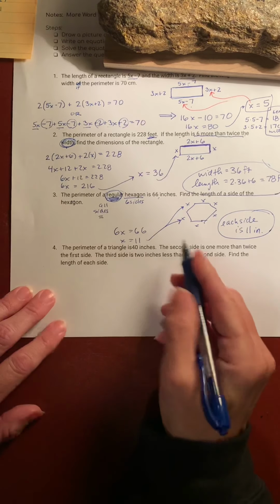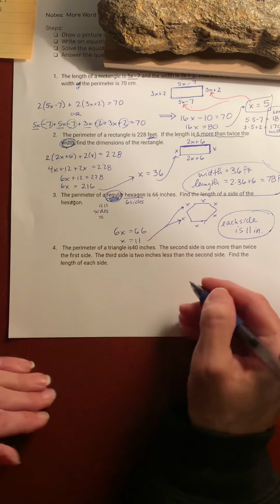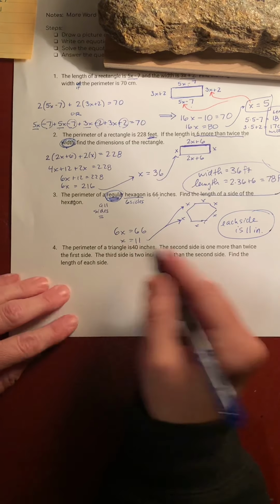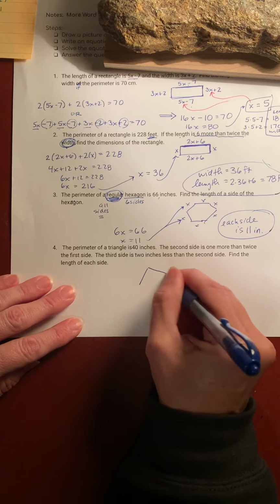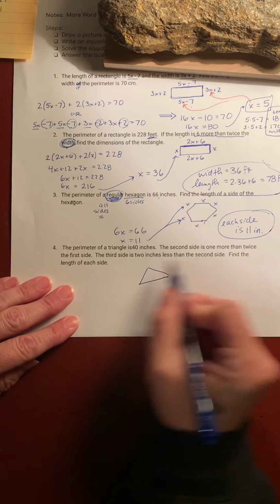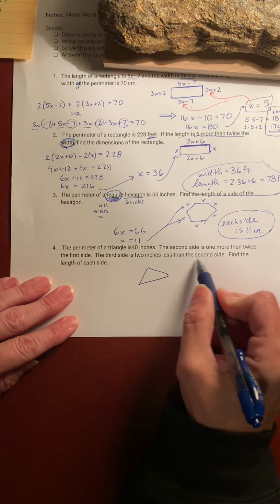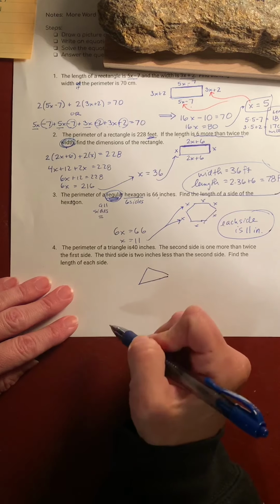Cool. Okay, triangle, next one, number 4. And you can always pause and then read the question yourself and then come back and see how you're doing. The perimeter of a triangle is 40 inches. The second side is 1 more than twice the first side. The third side is 2 inches less than the second side. Find the length of each side.